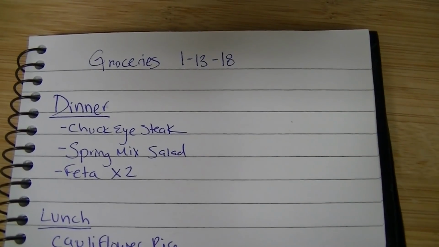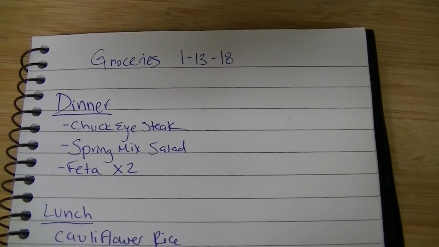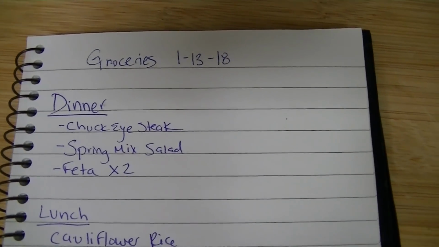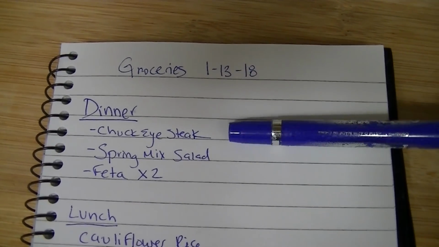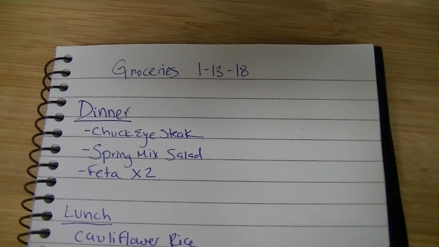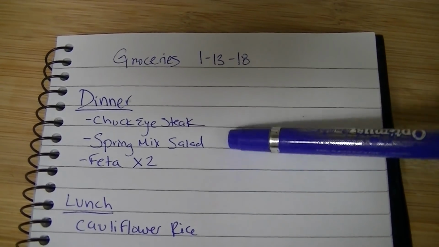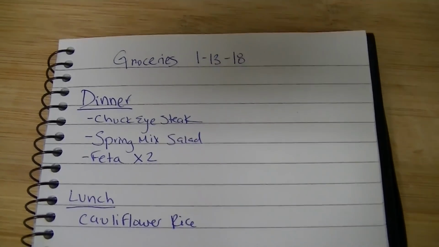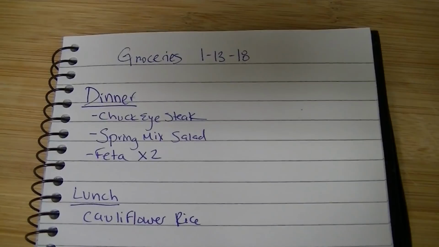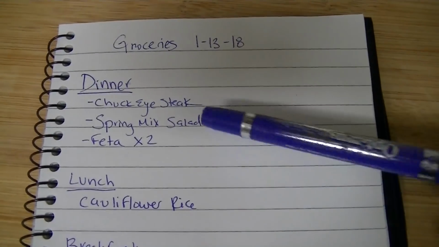Okay, so I'm just going to go through with you how I planned my meals for this week. Right now it's Thursday night, but this is for Saturday for when I go shopping. So here, I just did my dinner, and I was planning on doing a chuck eye steak. I've gotten it in the past. It's pretty cheap, but it's still tasty, and I like it. Then with that, I'm going to do a big spring mix salad. It's got spinach and other greens in it, and it's really filling. And instead of dressing, I just like to put lots of cheese on it, so I'm going to get some feta. Okay, so that'll be my dinner all week.